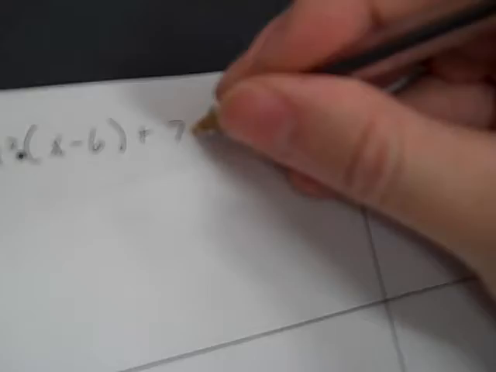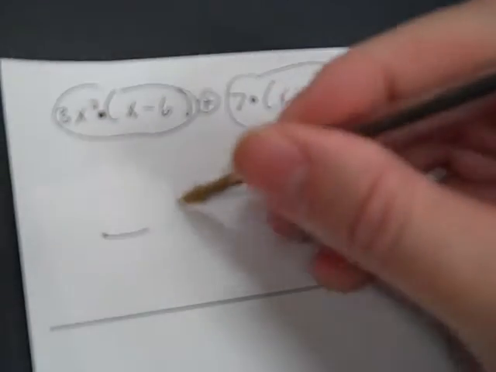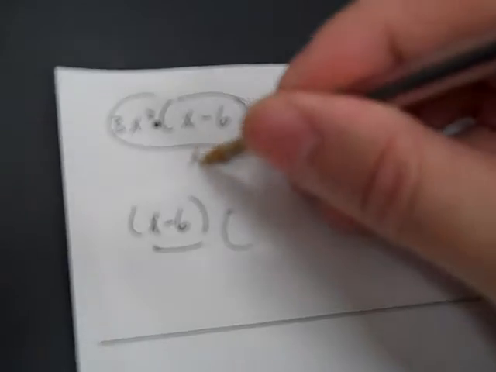Okay, next up, 3x to the second times (x minus 6) plus 7 times (x plus minus 6). So right there and right there. So I've got x minus 6 and x minus 6. Okay, so then I'm going to divide by x minus 6 and divide by x minus 6.